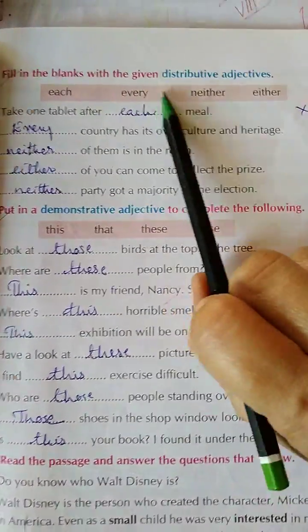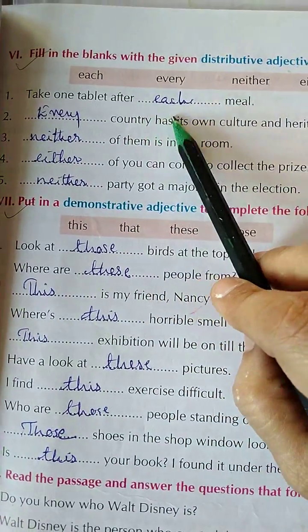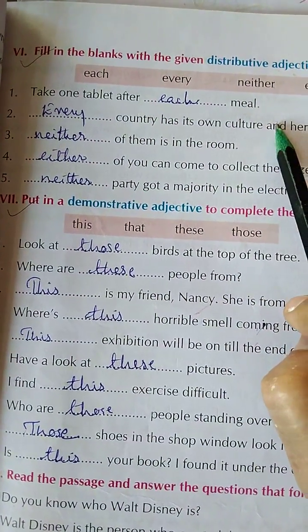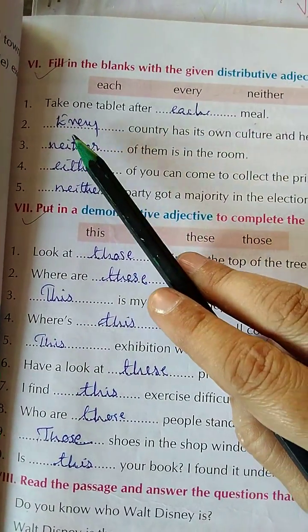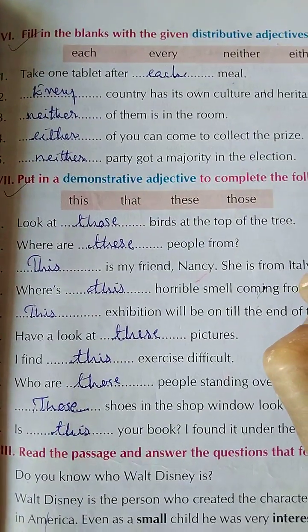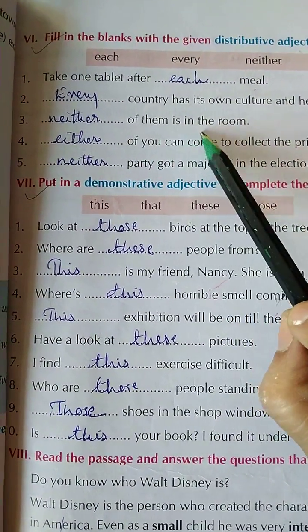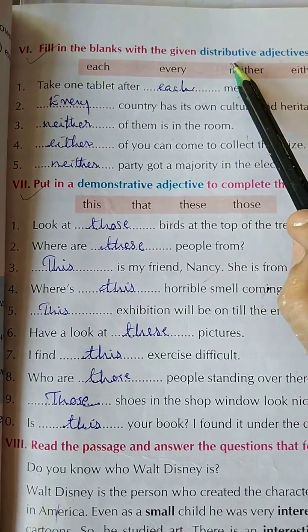Let's see the example of distributive adjective. Number 1, take one tablet after each meal. After each meal, distribution. Every country has its own culture and heritage. Neither of them is in the room. This is a distributive adjective.